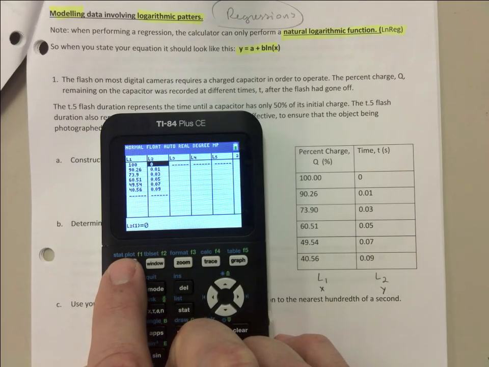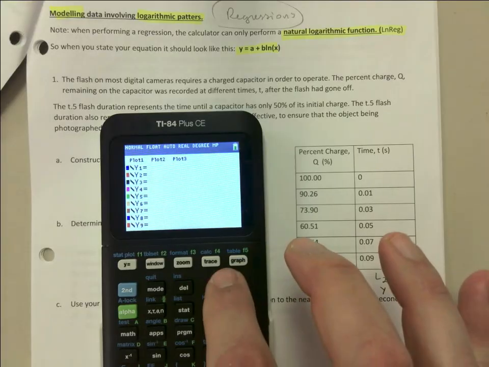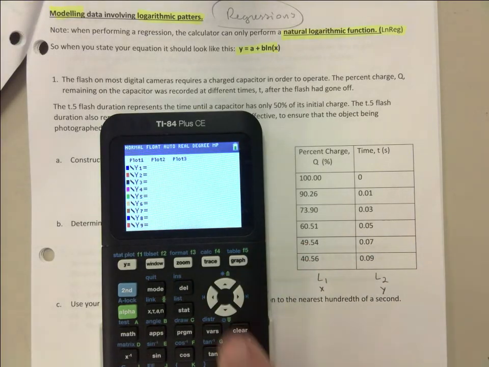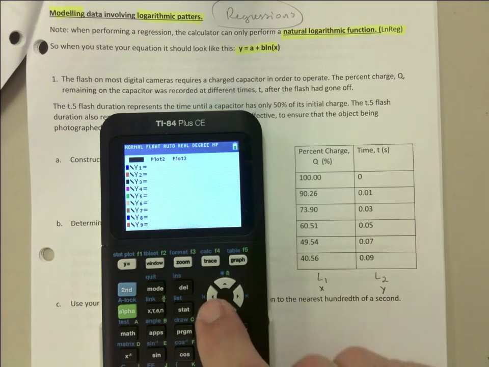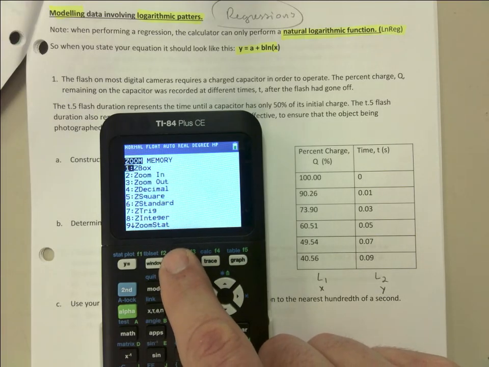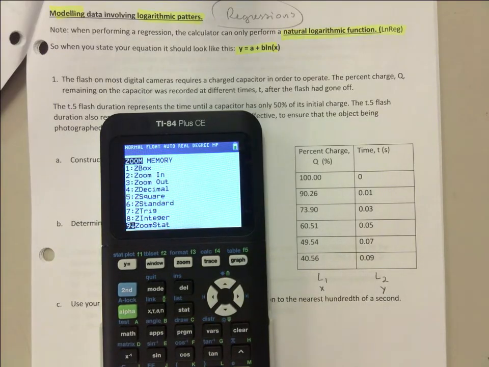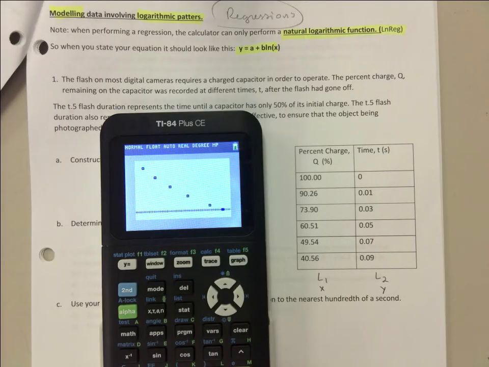Okay. Y equals. I'm going to clear any equation that I have in there. I don't want anything in there right now. And when you do a regression, it's probably a good idea to turn on plot 1. I have it turned on at this point. It's highlighted. And then I go zoom 9 right away, zoom statistics, because it's using the points in L1 and L2. And there you have it.